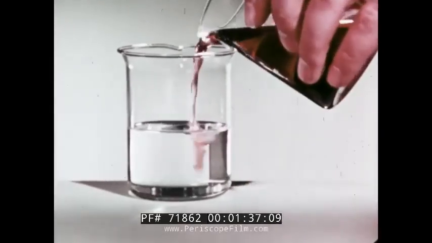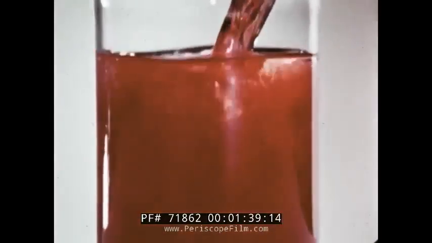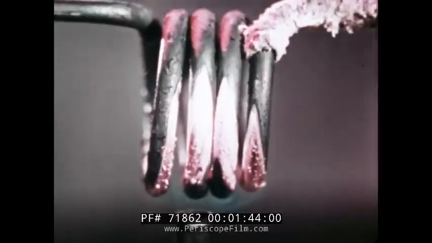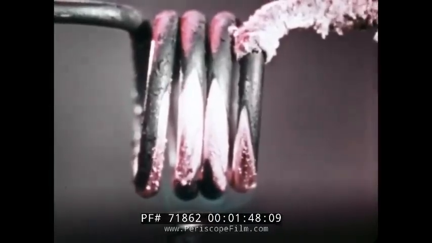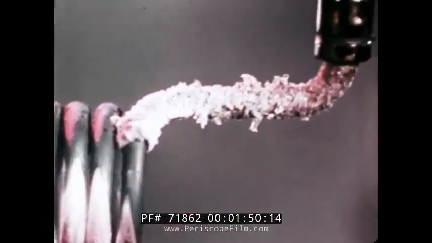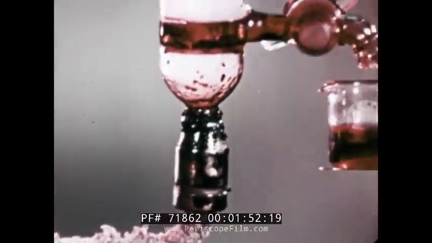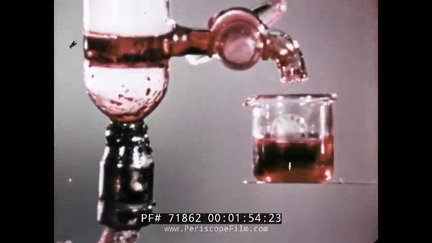This difference in boiling point allows the two liquids to be separated again after they are mixed. Here's one way to do it. Heat the mixture inside the tube so that both liquids are vaporized. And feed the mixed vapors to a column where they are cooled.